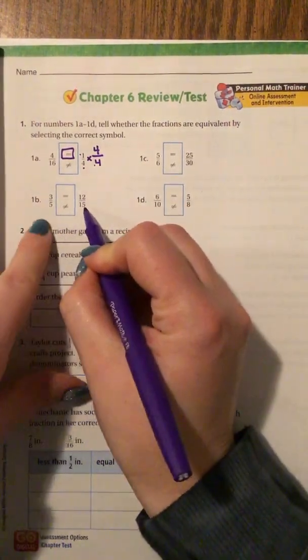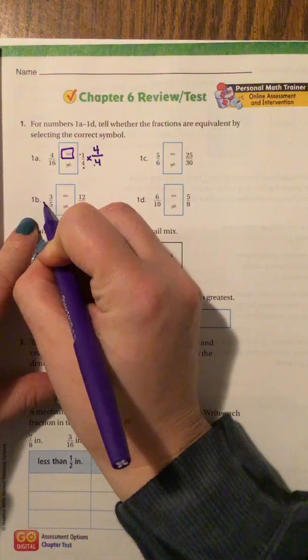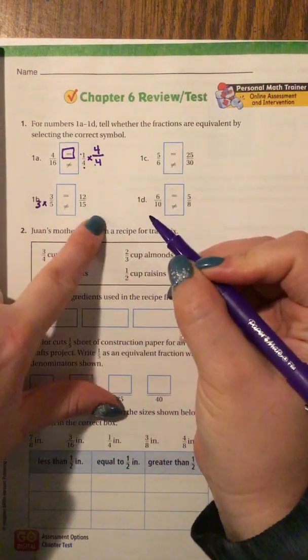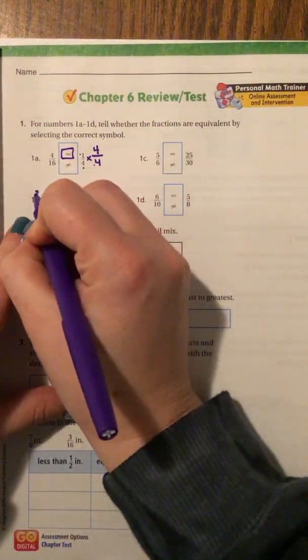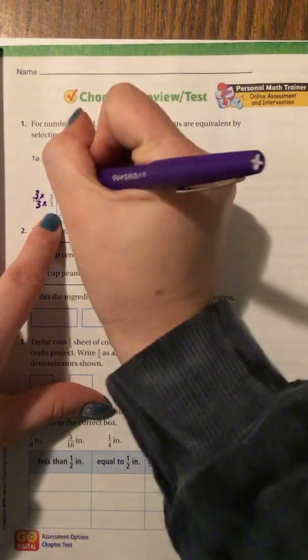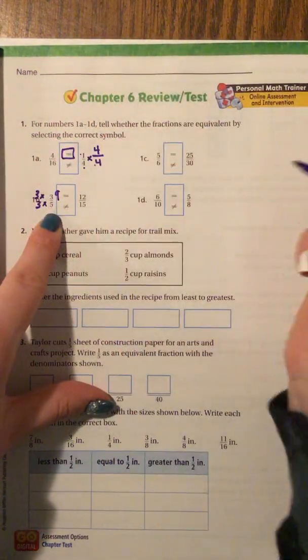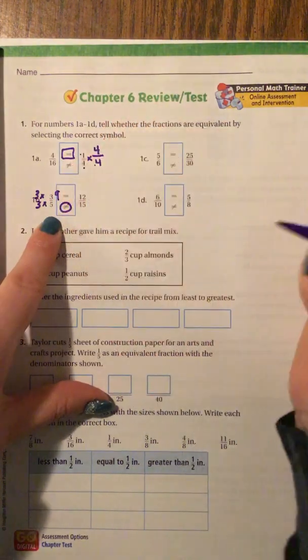On B, I have 5 and 15. 15 is larger, so I'm going to multiply 5 by 3 because 3 times 5 makes 15. So if I do 3 times 3, that is 9 fifteenths. So that is not equal.